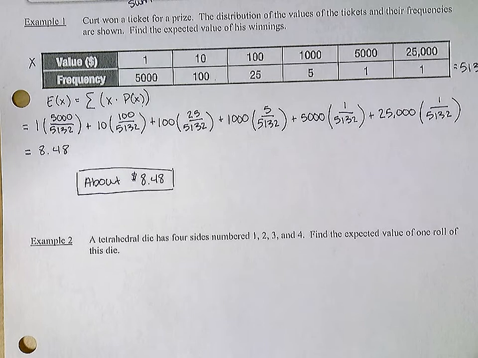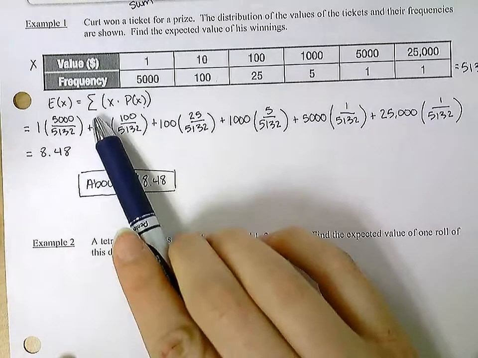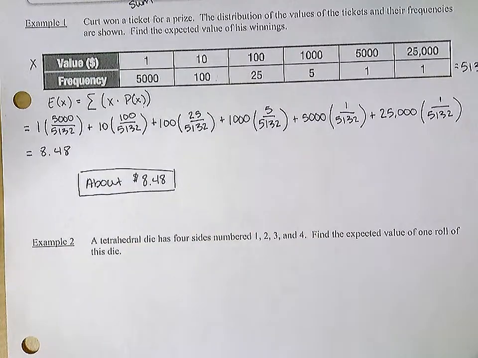Okay, so you're just using this formula to help you find that expected value. Again, that sigma in the front, this E-looking symbol, is called a sigma. It means sum. That means you have to take each one and add it together.